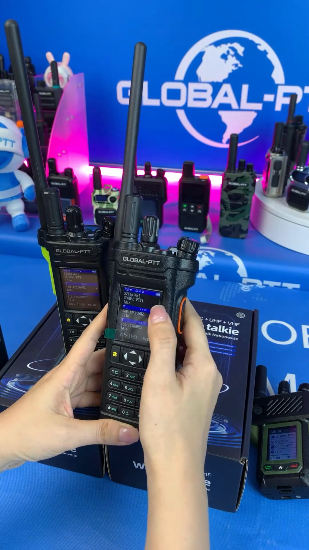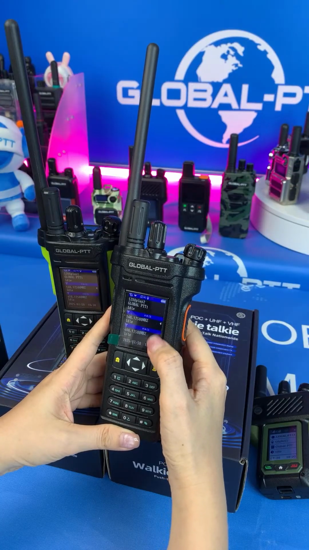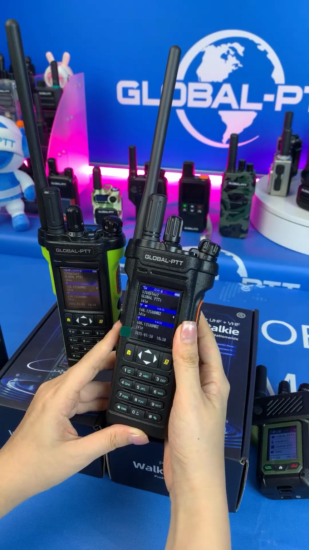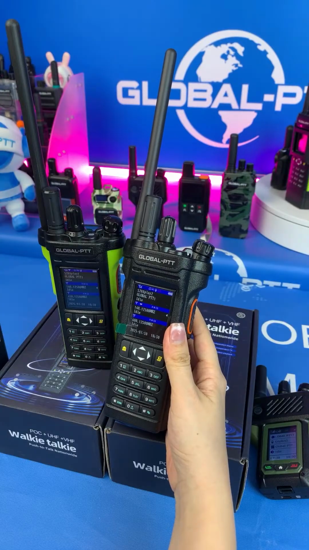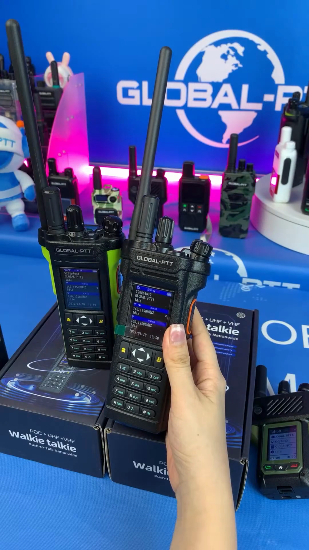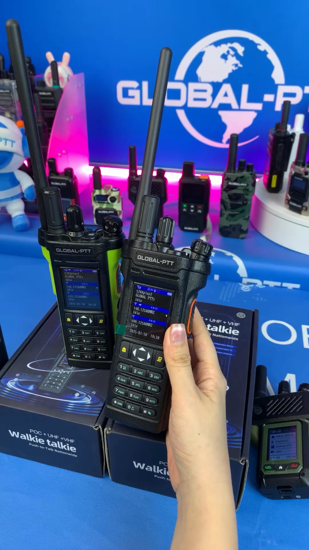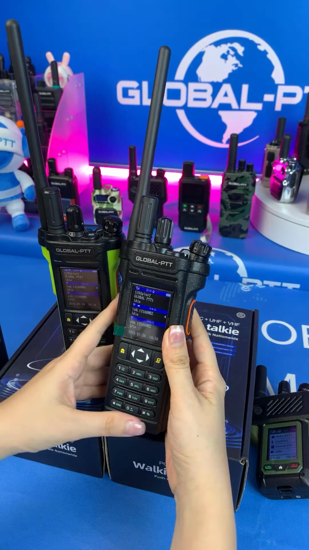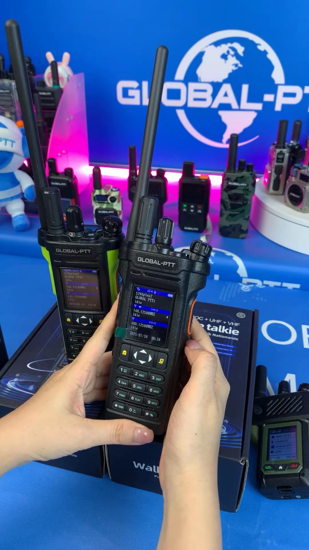Okay, and now the 5G plus model is under the UHF analog mode. Now I'm going to teach you how to set the UHF frequency on this walkie-talkie, how to set the VHF frequency, and how to set the tone. If we want to talk to some other brand, we need to set the frequency. We also need to set the tone. If we set the frequency only and the tone is different, they are not compatible with each other.